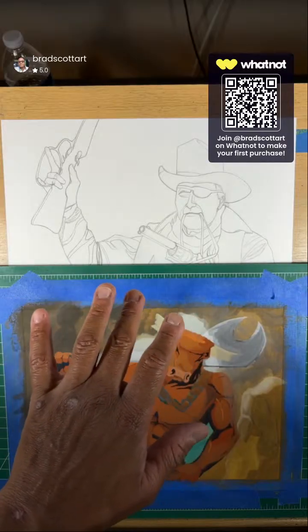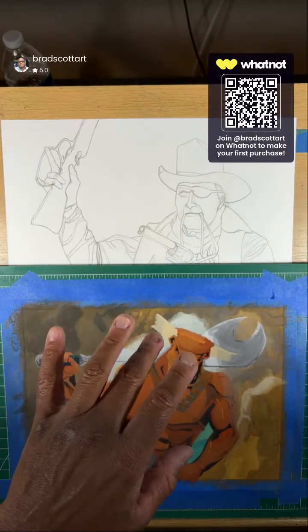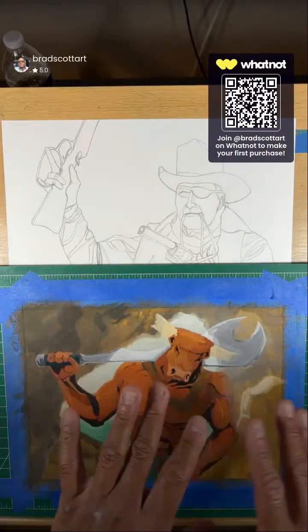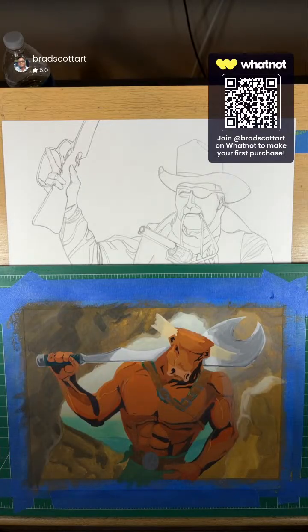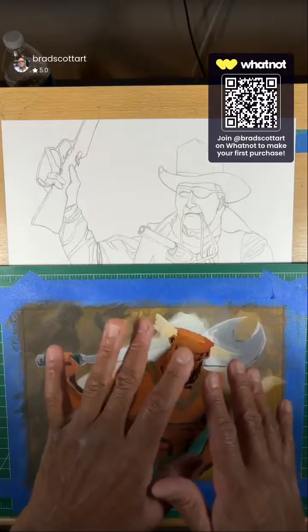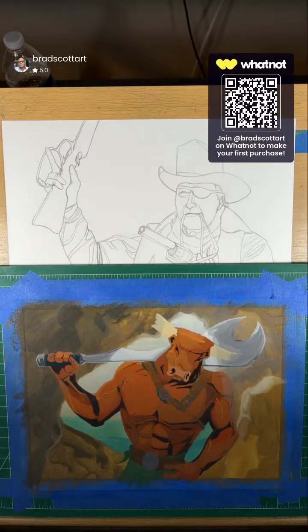Something's not working right. Can someone tell me if they can see my hands moving on the screen, or is the front screen frozen? I'm not sure what's happening here. Oh, it looks like the screen froze for a second.